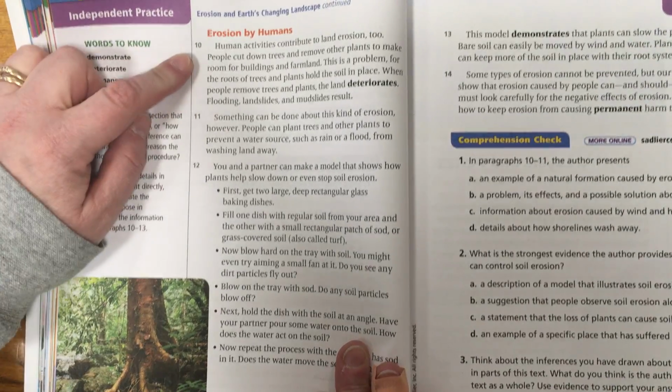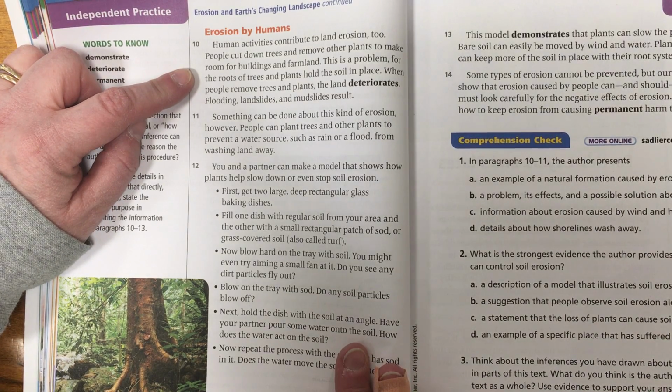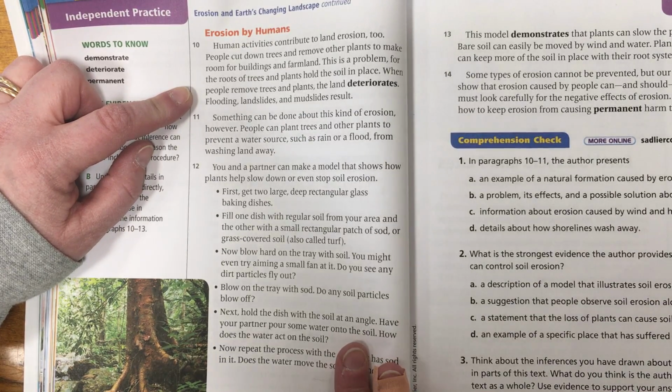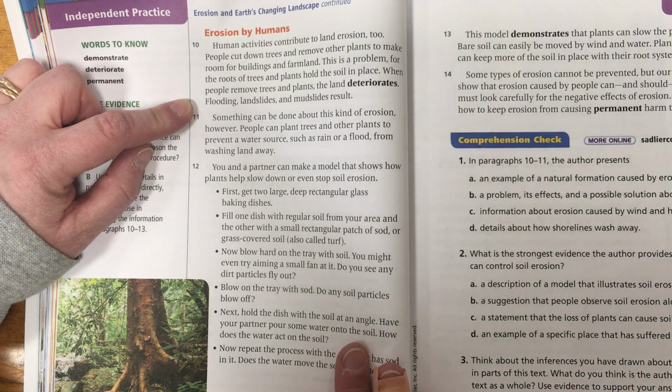Human activities contribute to land erosion too. People cut down trees and remove other plants to make room for buildings and farmland. This is a problem, for the roots of trees and plants hold the soil in place. When people remove trees and plants, the land deteriorates, and that means it breaks down or becomes worse. Flooding, landslides, and mudslides result.